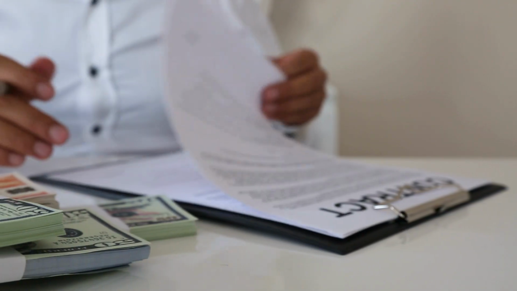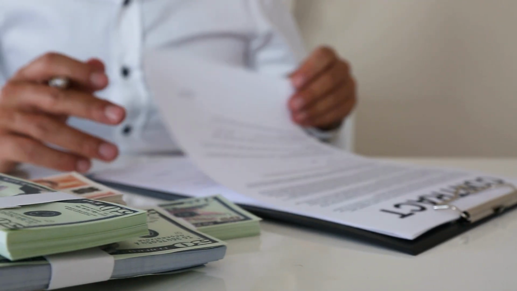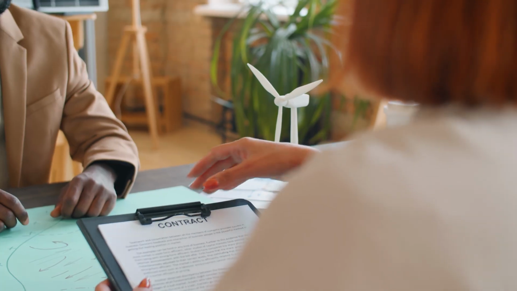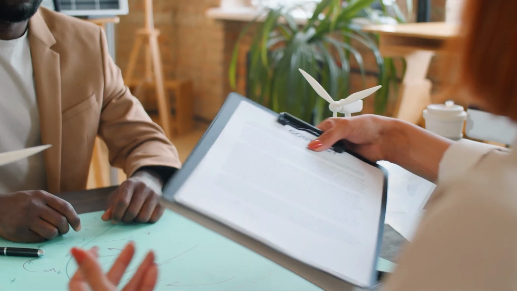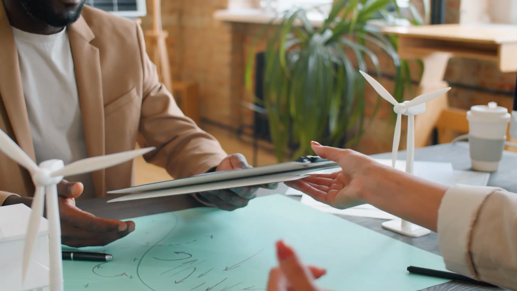Before I jump into the contracts, I need to explain this for the people that don't know what wholesaling is. It's basically where you put a property under contract, let's say for $100,000, and then you find an end buyer, an actual real estate investor, who is going to renovate the property and then sell it for a profit.